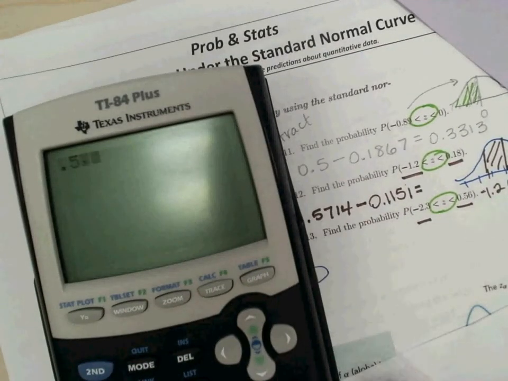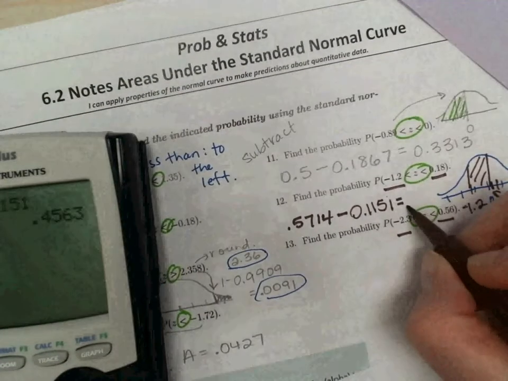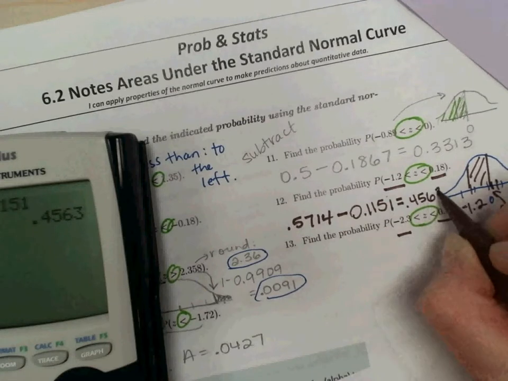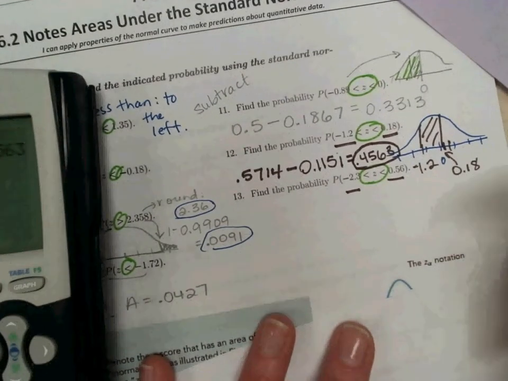So type that in. 0.5714 minus 0.1151 is 0.4563. 0.4563.